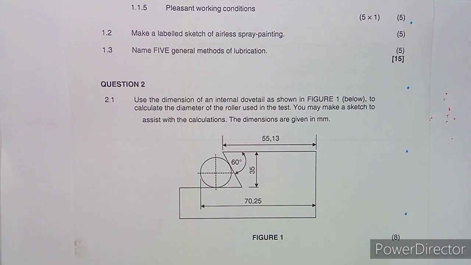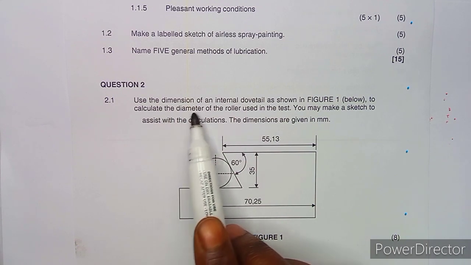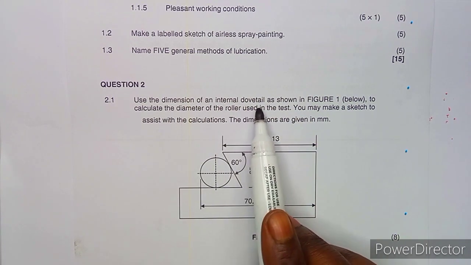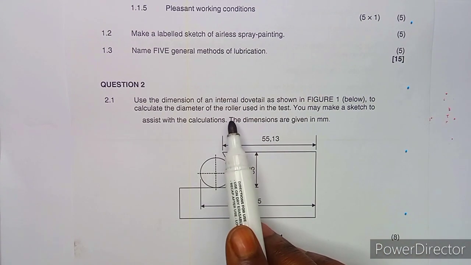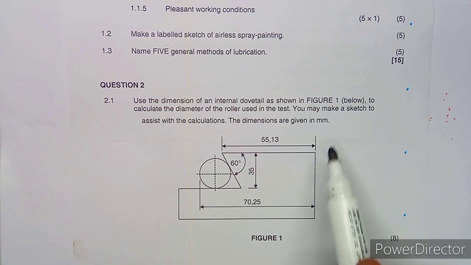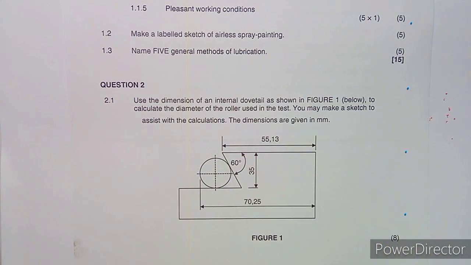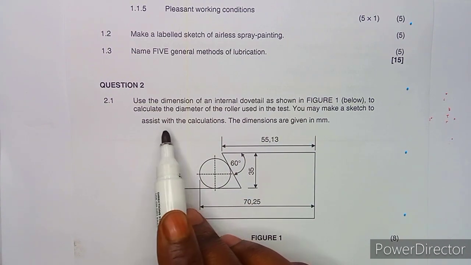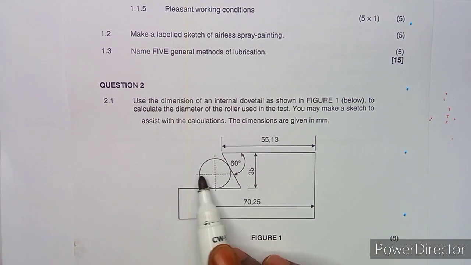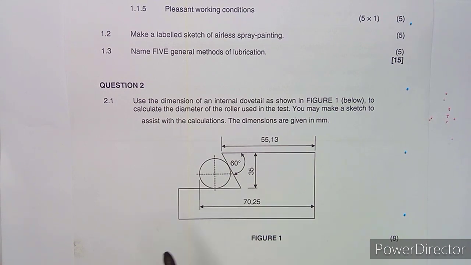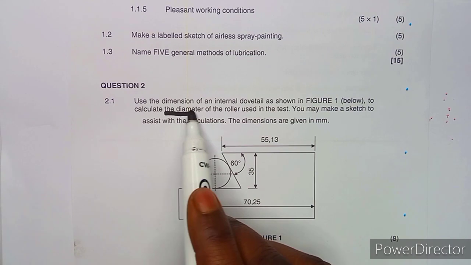Okay, so the first part of the question, we are given: use the dimensions of an internal dovetail as shown in Fig 1 below to calculate the diameter of the roller used in the test. You may make a neat sketch to assist with calculations. The dimensions are in millimeters. As you can see, the diagram and the dimensions are given in millimeters, and we want to calculate the diameter. Take note, what we need is to calculate the diameter in this case.